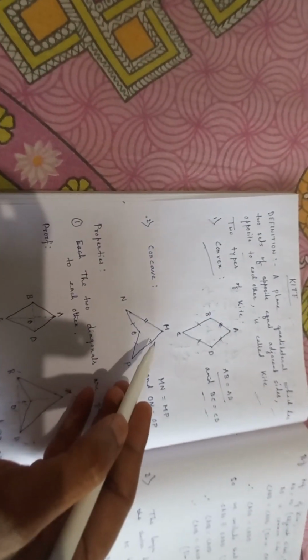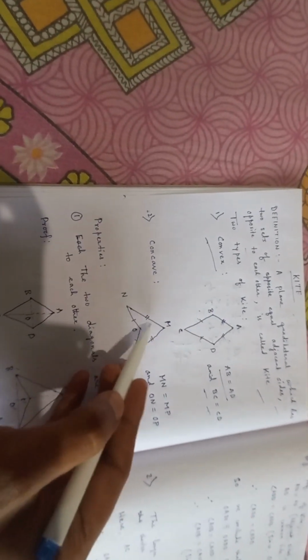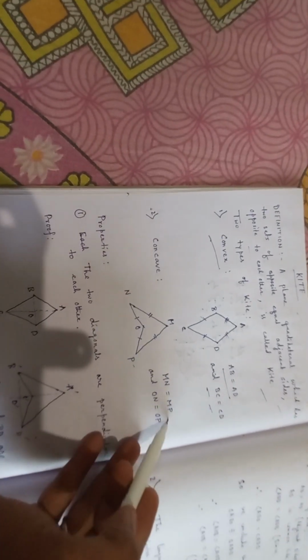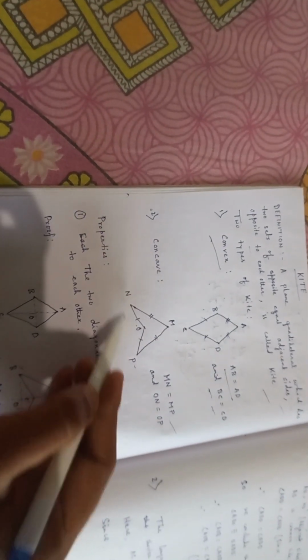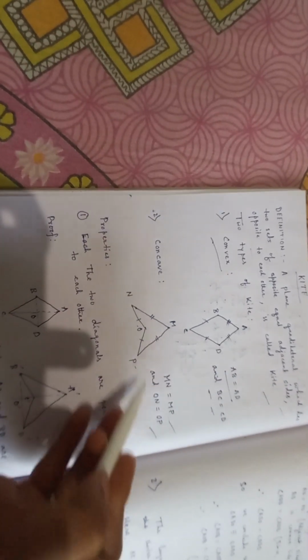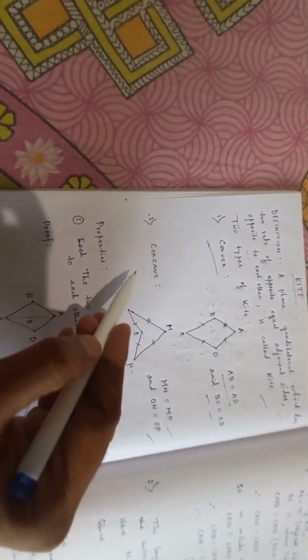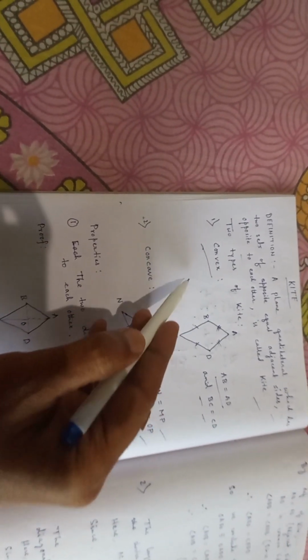And we can also draw a concave type of kite. Here MN and NP are equal, and ON and OP are equal. So this is also a kite. So we can find two types of kite, convex and concave.